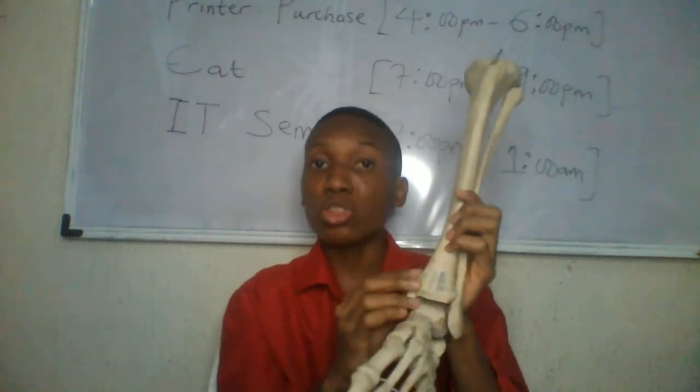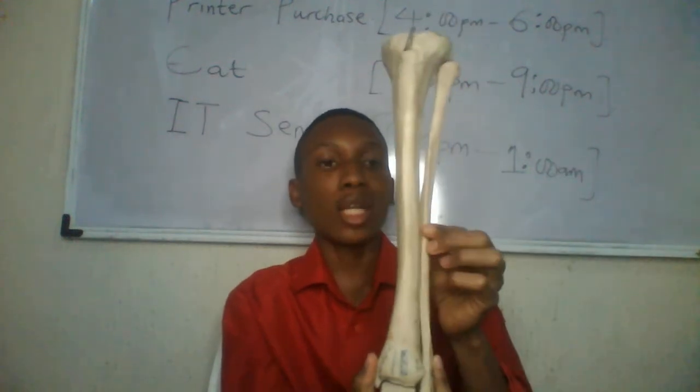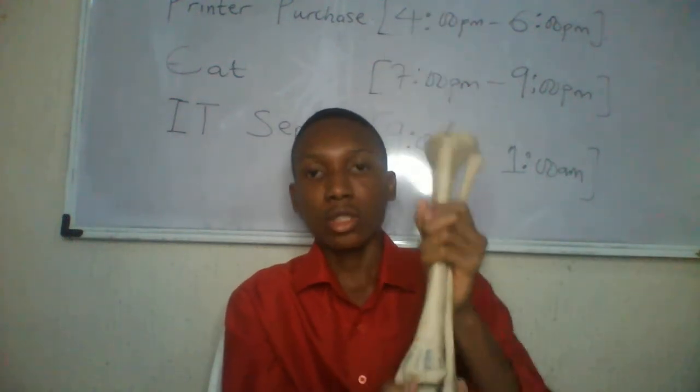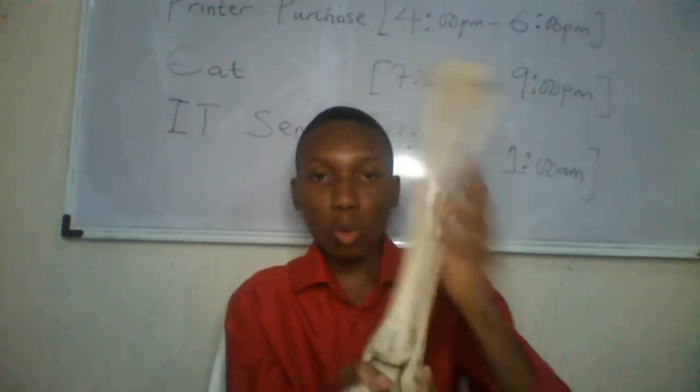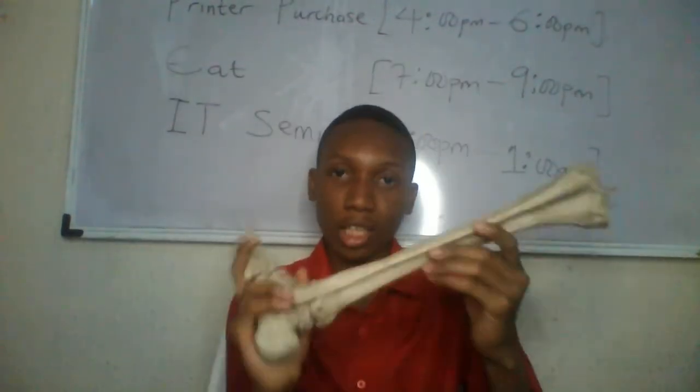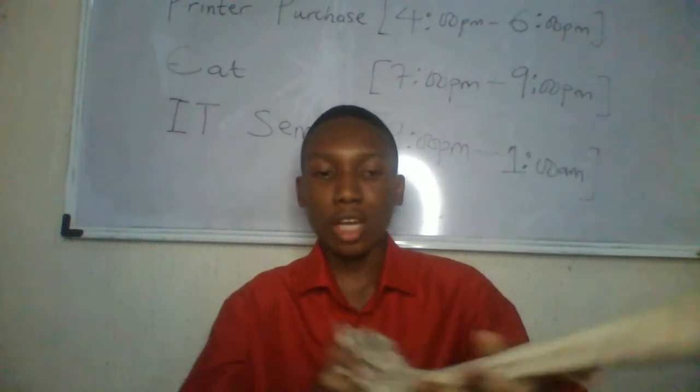The tibia is always medially placed while the fibula is always laterally placed. So from this, since the tibia is medially placed and the fibula is laterally placed, this is the left lower limb. So what I'm holding right now is the left lower limb. You get it? Now we're going to discuss everything in detail.